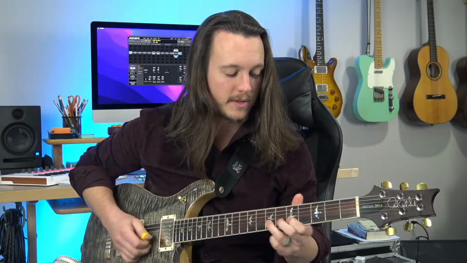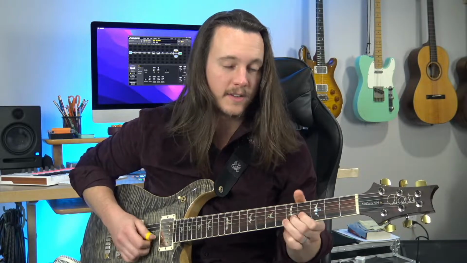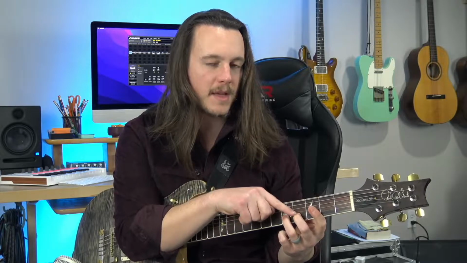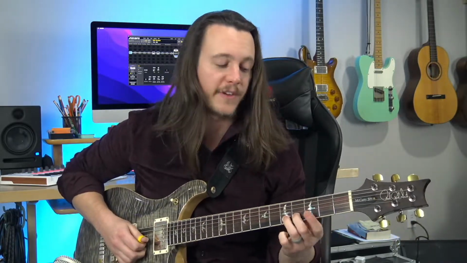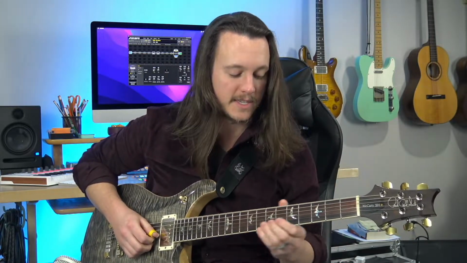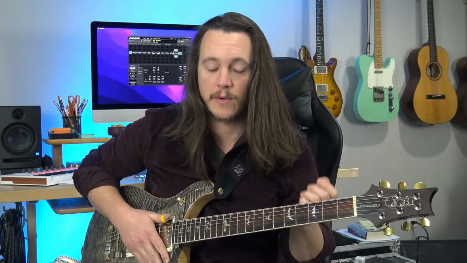First finger. Second finger. Third finger. And even with the third finger, I'm still supporting that finger behind it with the second finger. So I got the second finger on the 4th fret that I'm using to support the third finger to bend that distance. And that's one way I can get really accurate and have really strong sounding bends.